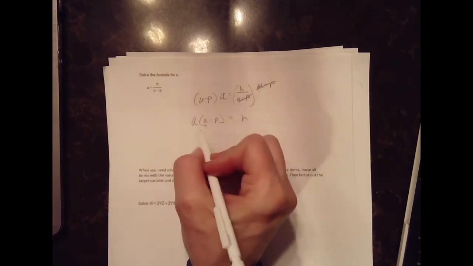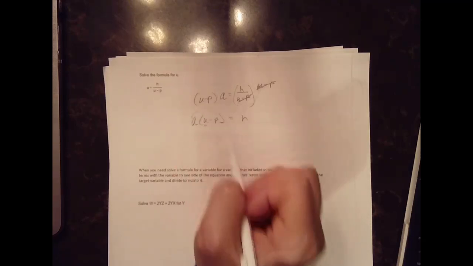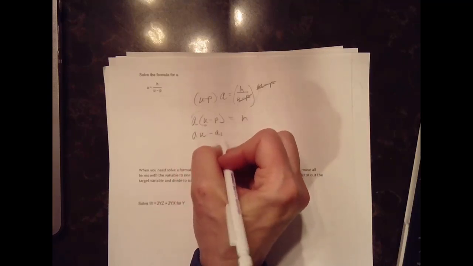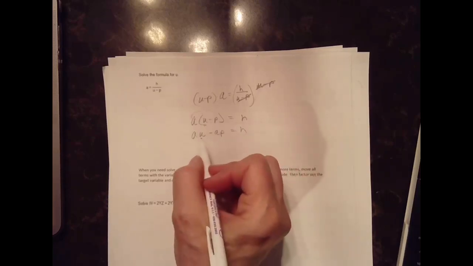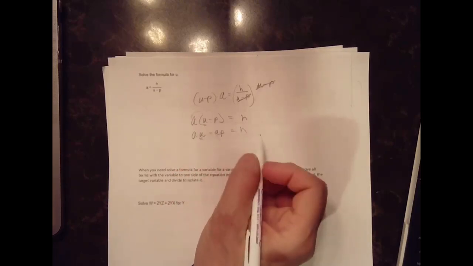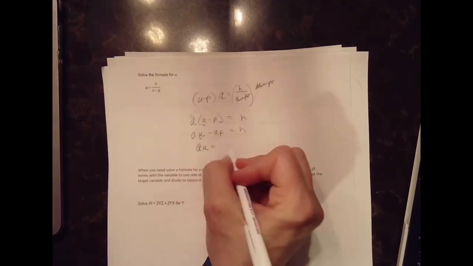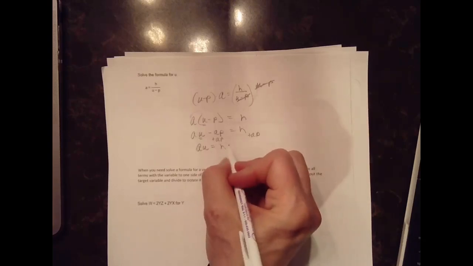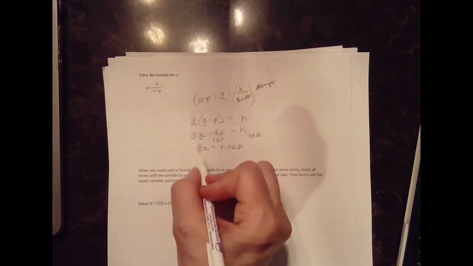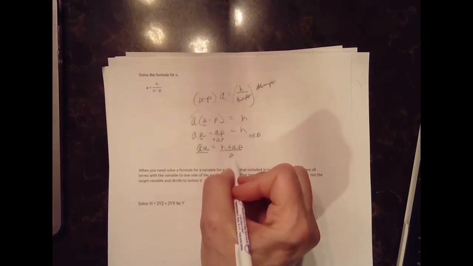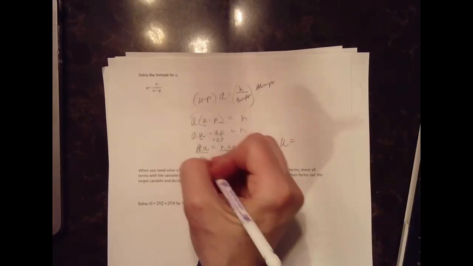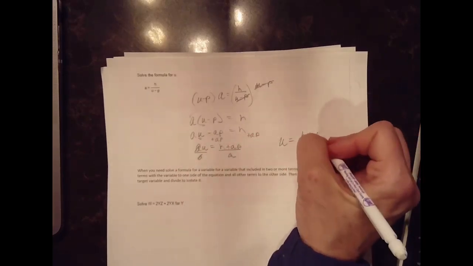Now, since I'm solving for u, I'm going to need to distribute the a into the parentheses. So I have a times u minus a times p is equal to h. And since I'm solving for u, I'm going to move this term over to the other side. So I have au is equal to, I'm going to add ap, so h plus ap. And then the last step is I'm going to divide both sides by a. And so my last step will be u is going to equal h plus ap over a.